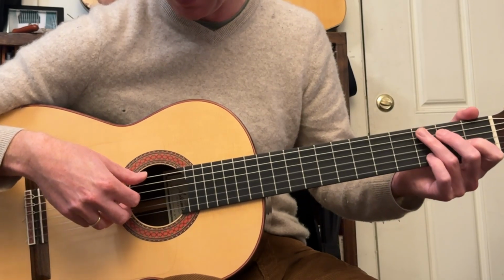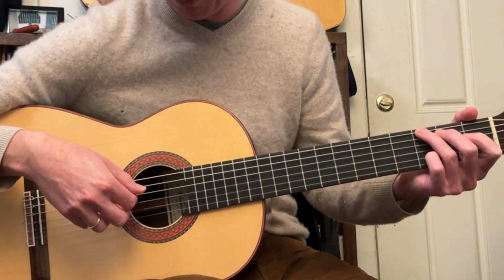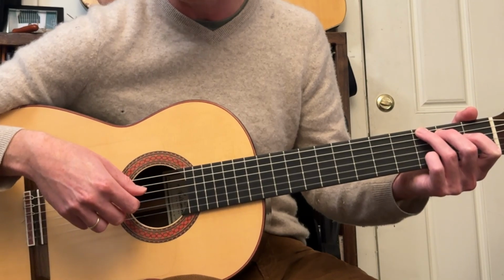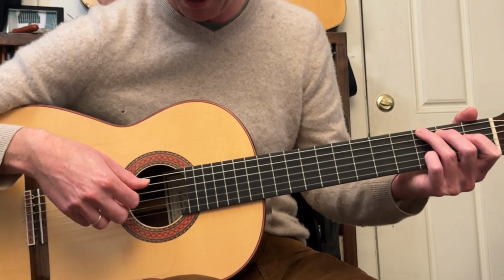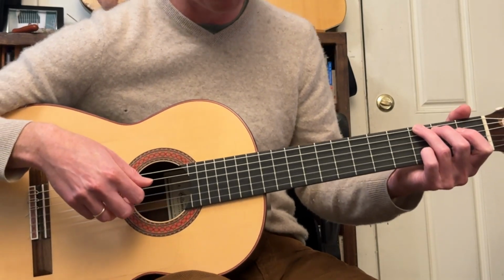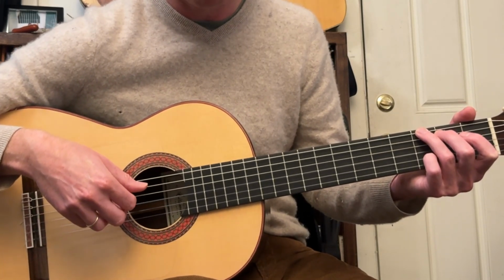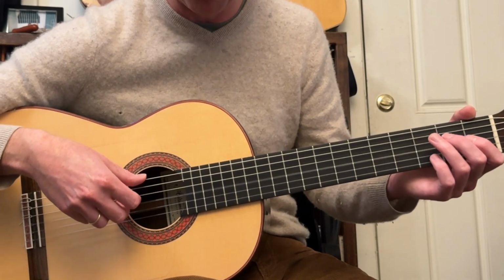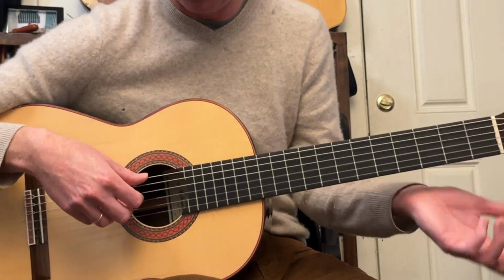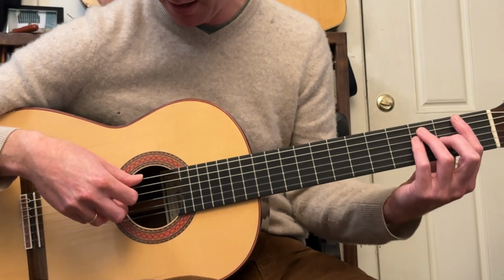Now G, 6th and 2nd strings together. 4th, 3rd, 2nd, 3rd, 4th. Okay, so that will be. So that was 4th, 3rd, 4th, 3rd. And that's the melody, that last 3rd string there. Now the F.